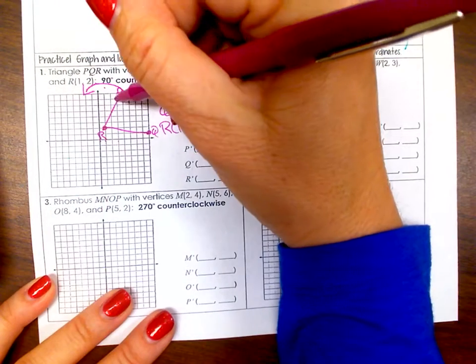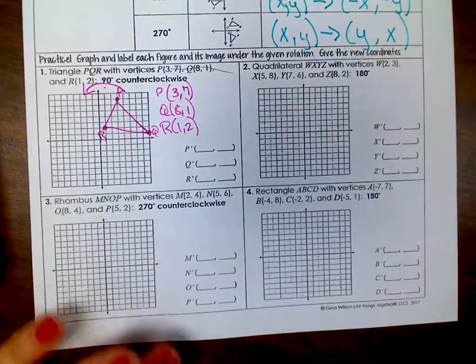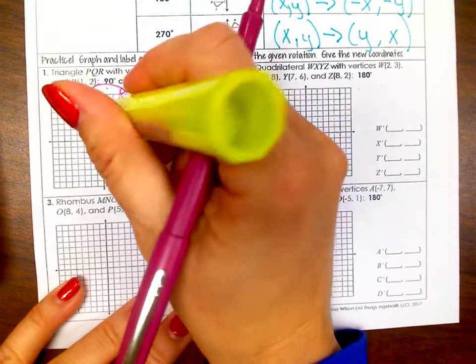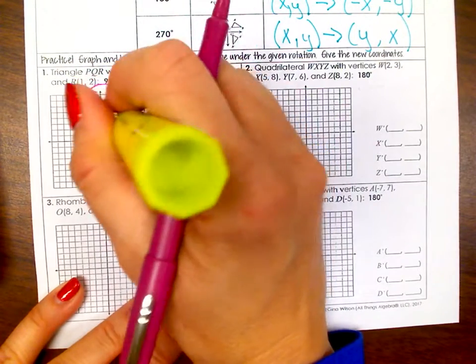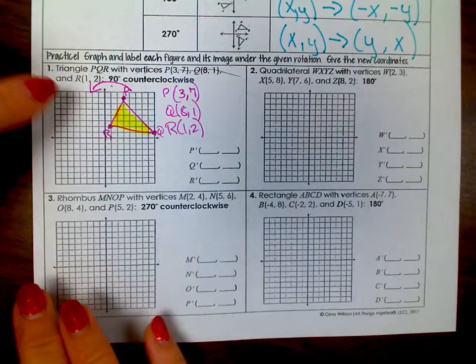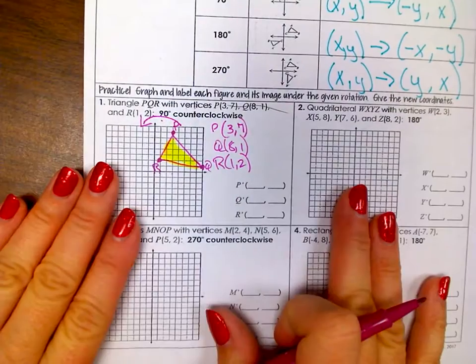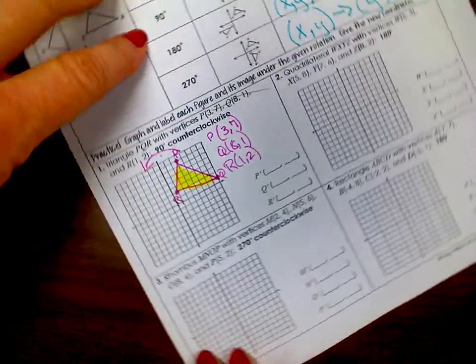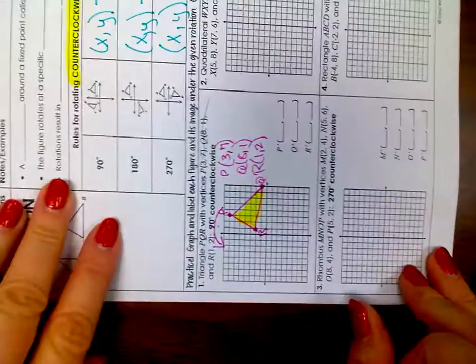Draw your original image. We want to highlight it so we don't get confused. And then we want to rotate it 90 degrees counterclockwise. So you take your paper and we're going to rotate it 90 degrees counterclockwise.